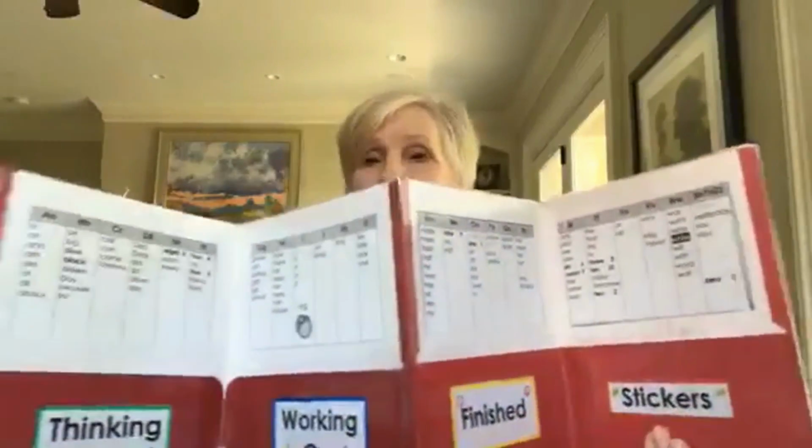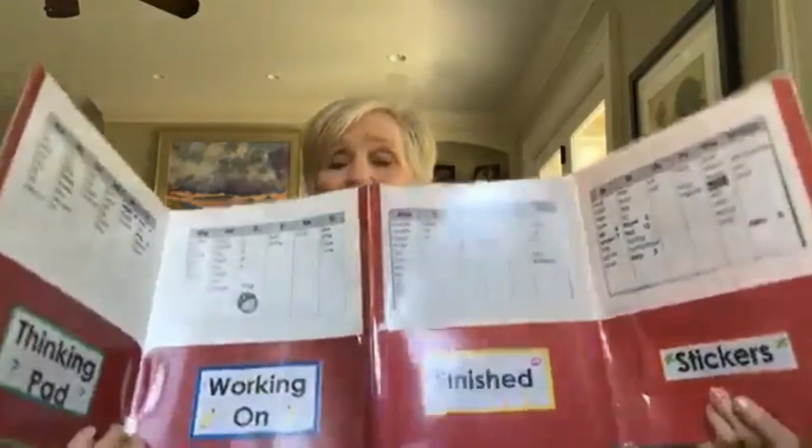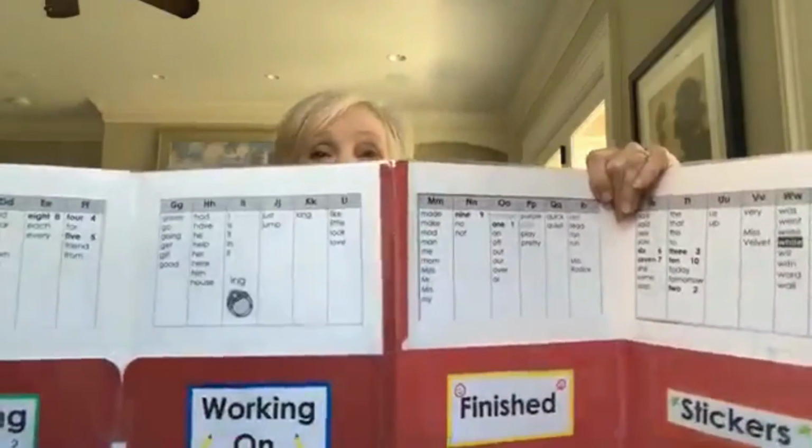Now, with your younger children at the beginning of the year, you might not want to have the word wall. You might want to just have color words and maybe shapes and letter writing, but more basic things that you're working on. But anyway, when they do their independent work, they put this up on their desk, and it gives them kind of a little frame and helps them focus. On one of my pockets, I have working on, so work that they haven't finished, they can put there. And then another pocket says finished, so they can put their finished work in that pocket.